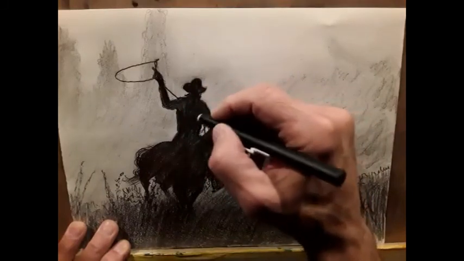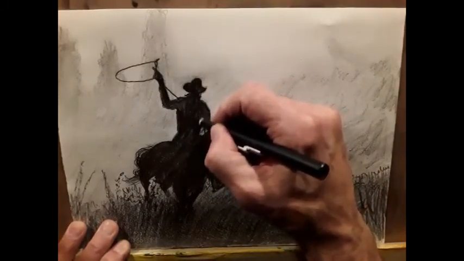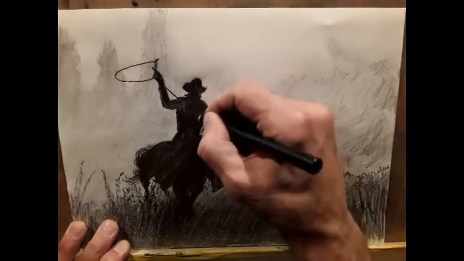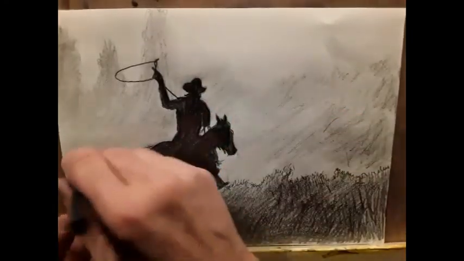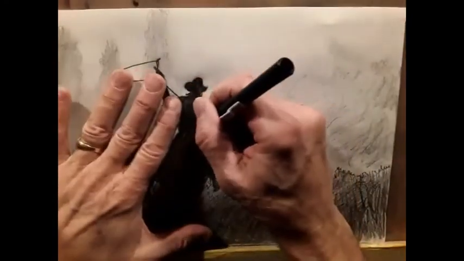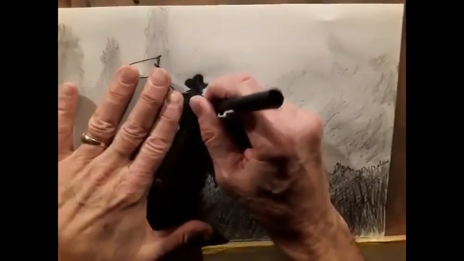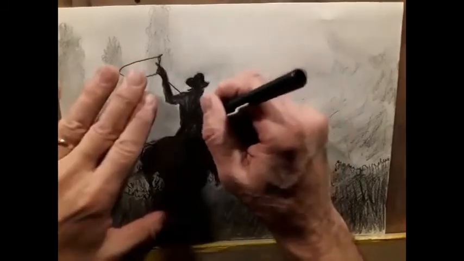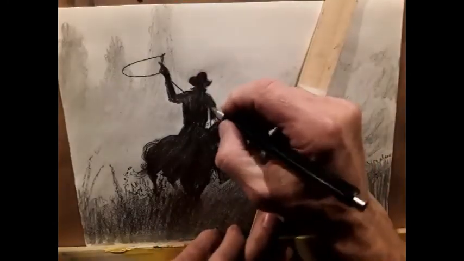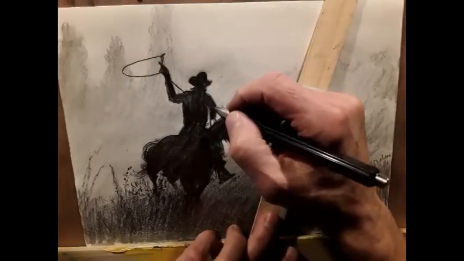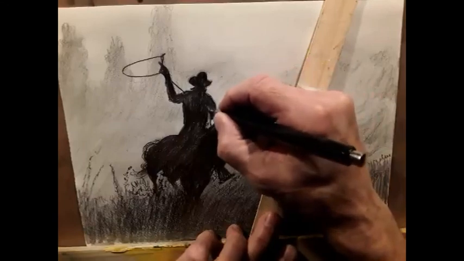Just eyeing it, I now see that this space under his arm, see how hard it is to erase that? Hope I didn't mess things up. But this needs to be white. There we go. I don't want to damage the paper. But that does come up a little higher. There's always corrections that can be made. And I probably didn't need to do this at all.